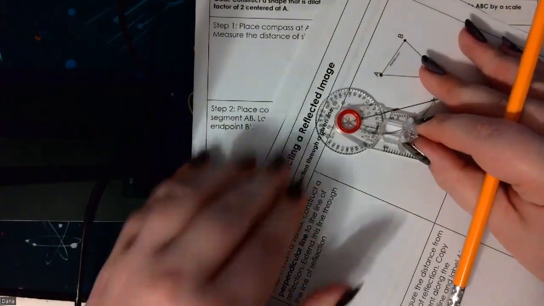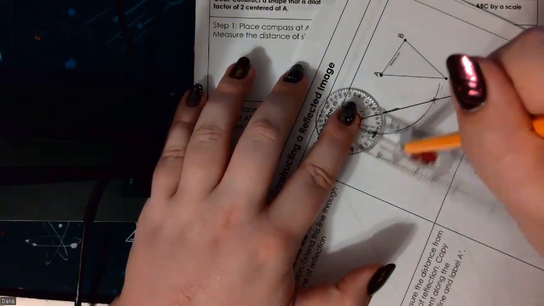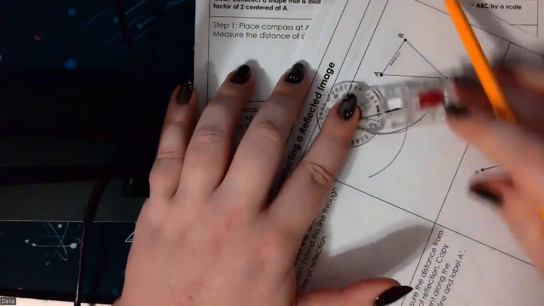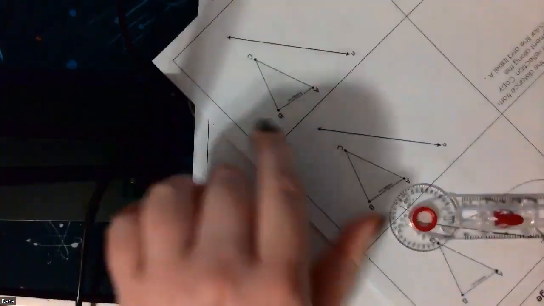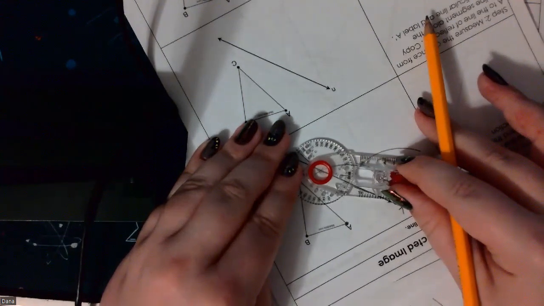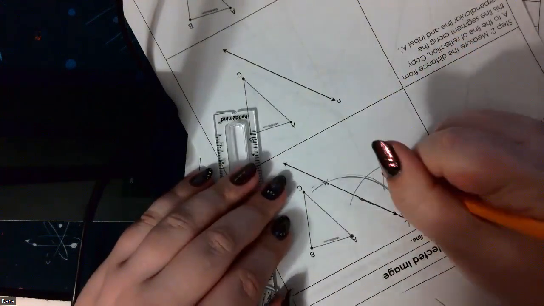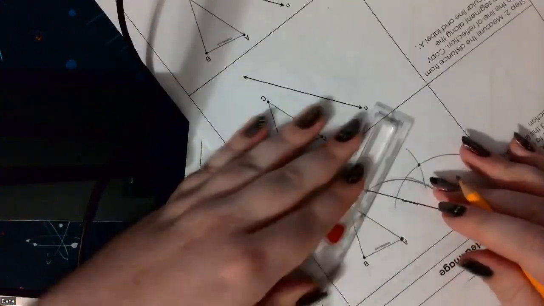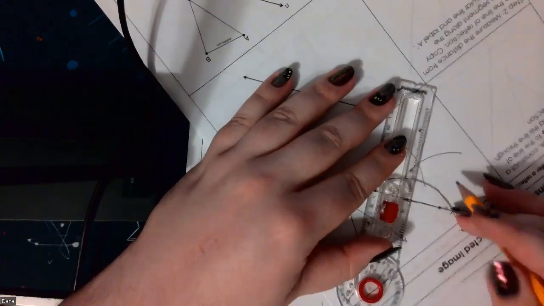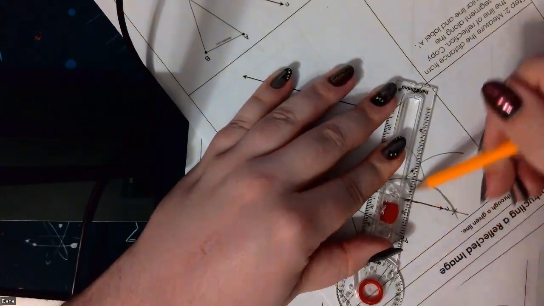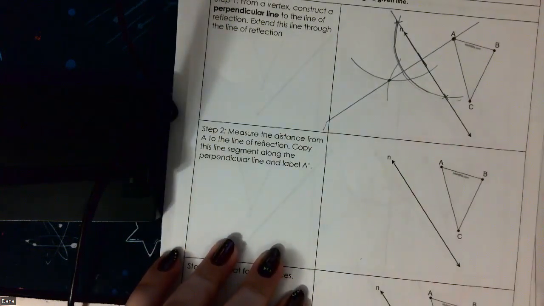Take your compass, start at one of the points, swing another arc. Without changing the distance, you're going to the other X. I'm just going to make room so I don't block you guys. So I'm just going to the other X that I created from the intersection point, and I'm going to use the same distance to swing the arc. I should have an intersection point here that I will connect A with to create my perpendicular line. So this is my perpendicular line through A that hits the line of reflection.